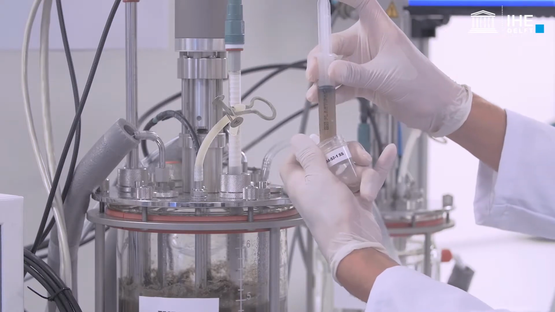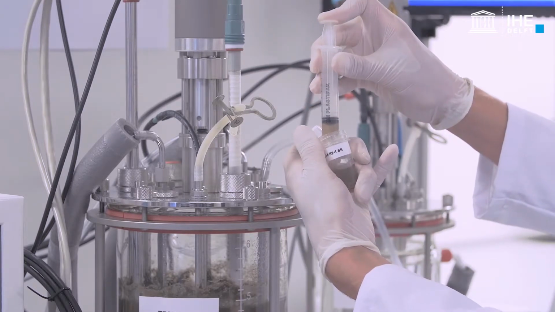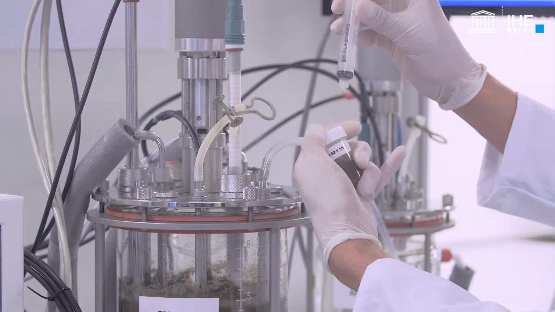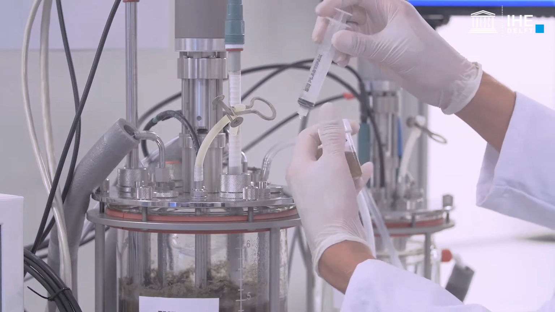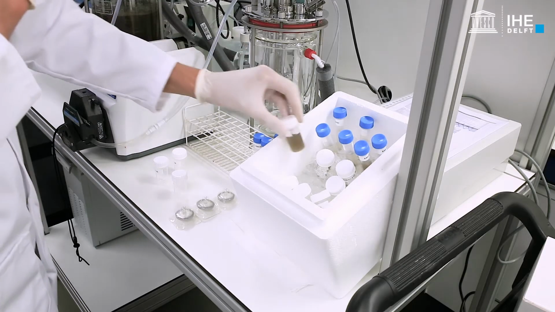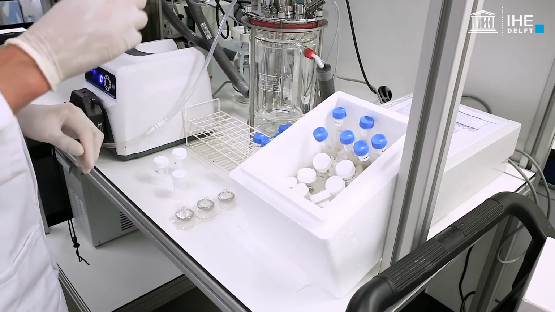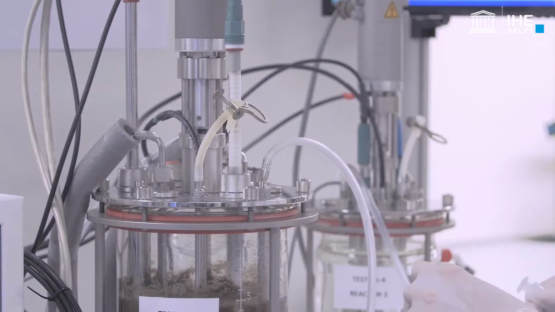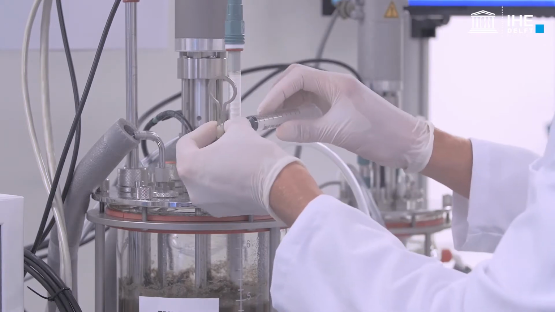Also, collect the samples to measure the solids concentration in triplicate, since they are needed to determine the PHA and glycogen contents, given that the PHA and glycogen analyses are usually provided as percentages of the dry solids concentrations.